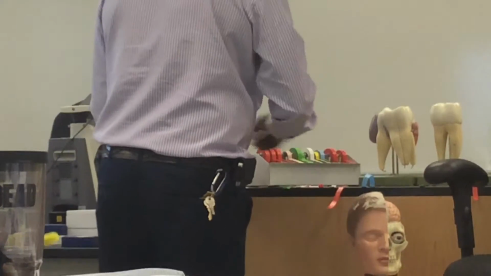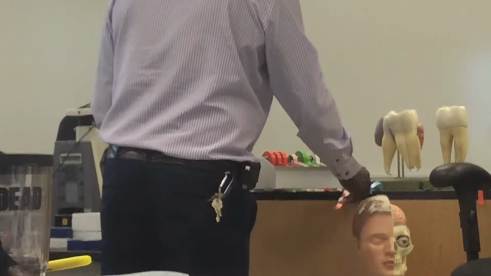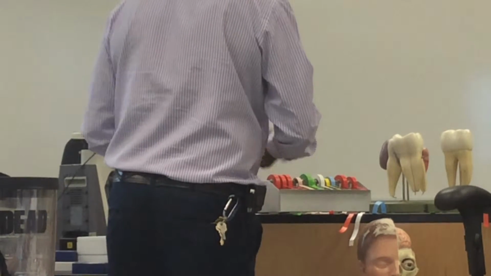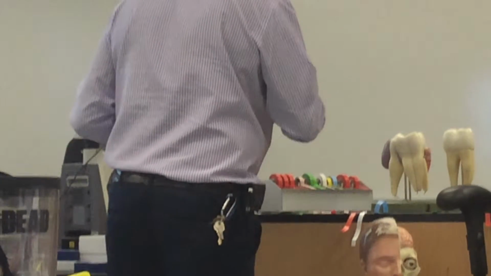But within the mucosa, there are some details here that are going to be labeled as well. And these are going to be labeled like this.